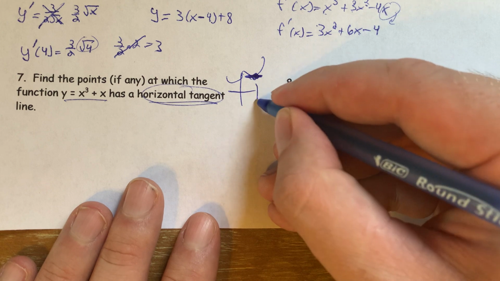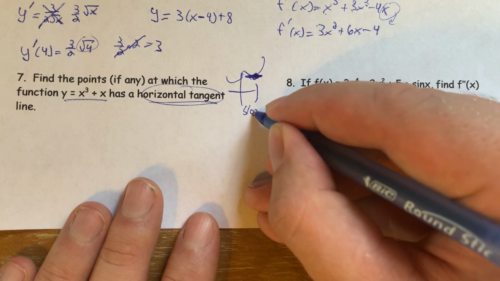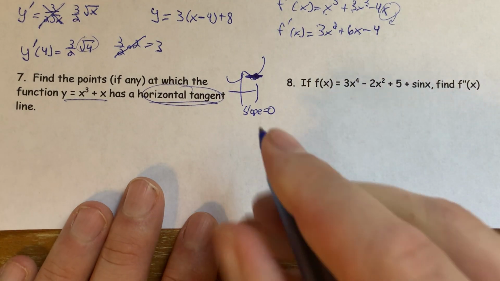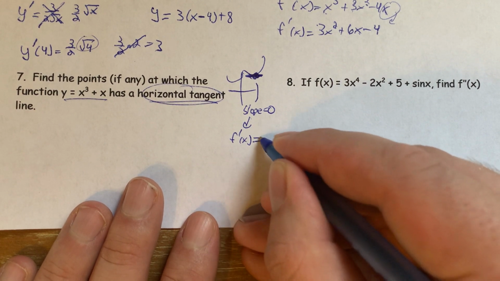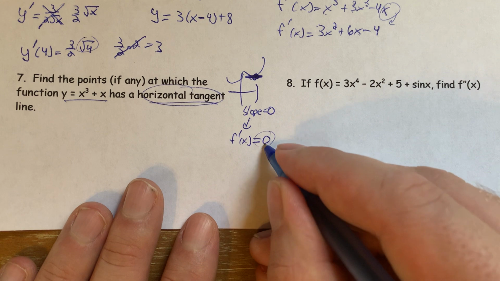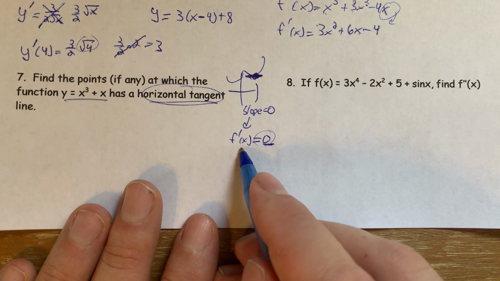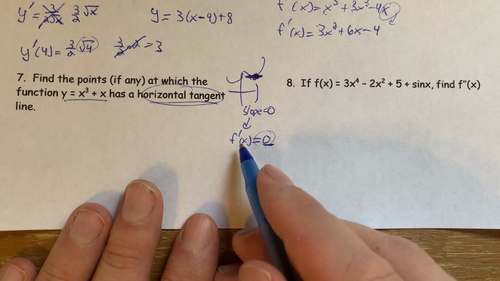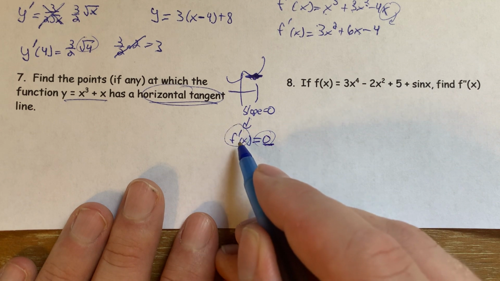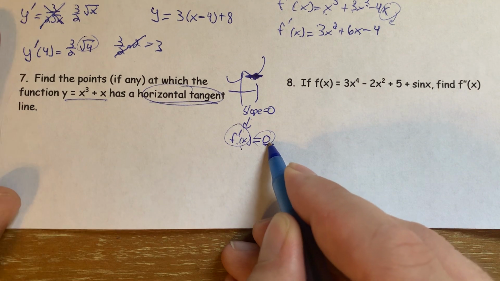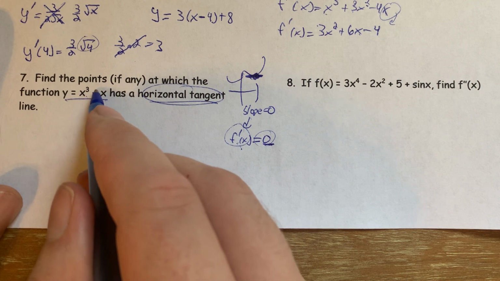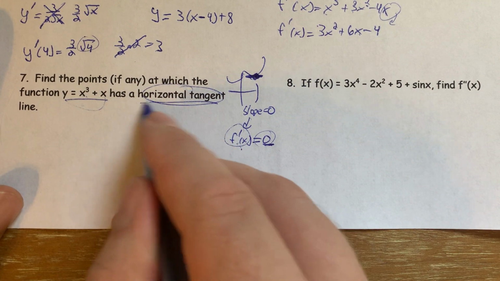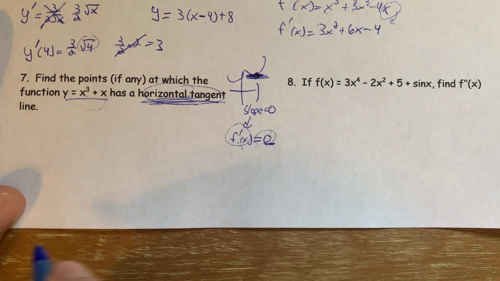Well, what we know about horizontal tangent lines is that the slope is 0. And the slope we find by finding f prime of x. And so it's saying that the f prime of x needs to equal 0. That's not x equals 0 that we plug into f prime of x. It's saying we take the derivative and find where it's equal to 0. So this is the equation for some cubic, and we want to find where its slope is 0, where it will have a horizontal tangent line.